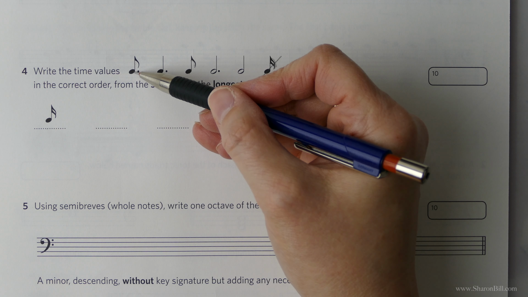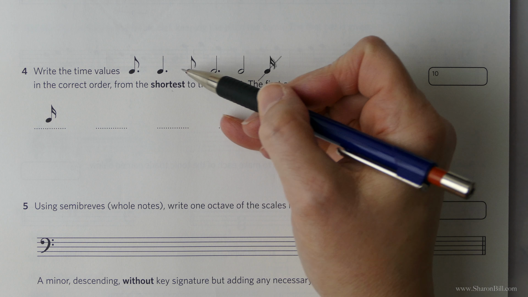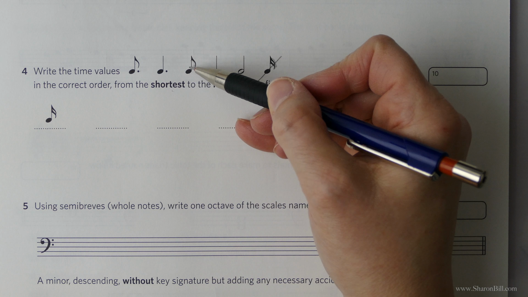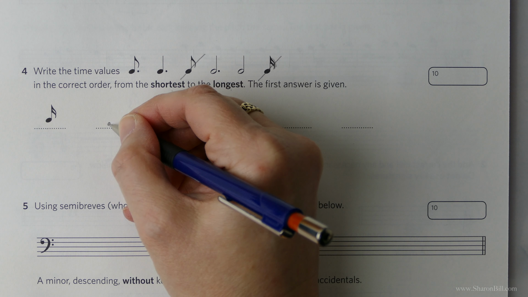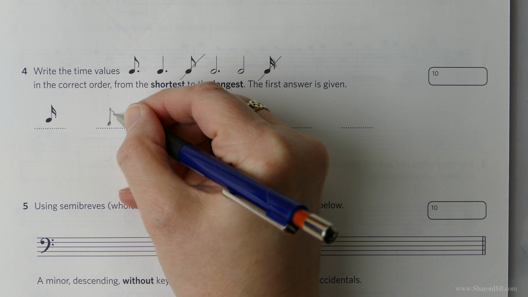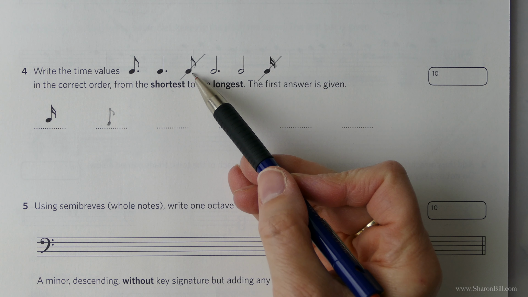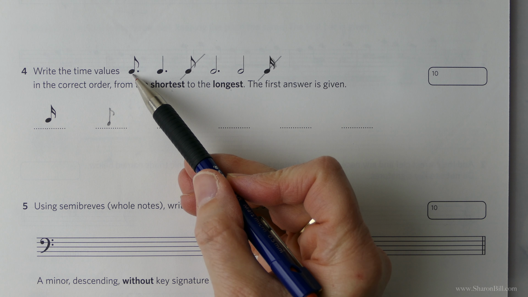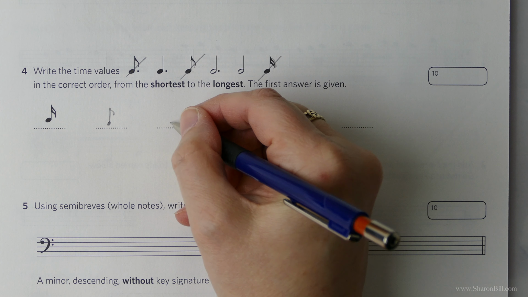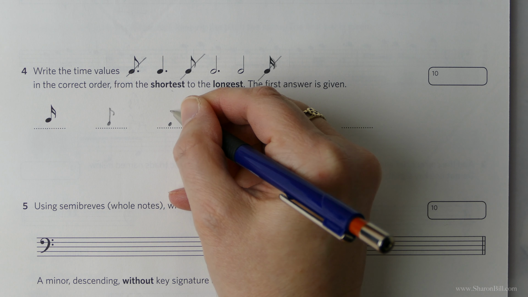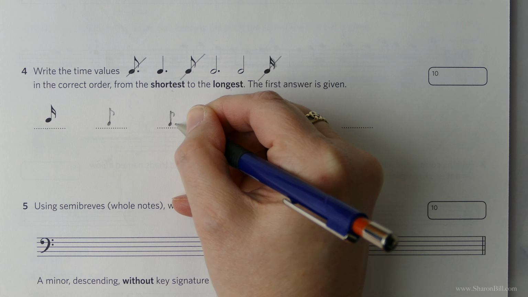We know that a dot makes the note half as long again, so this is longer by half than this one. So just a plain old quaver or 8th note is next. And so now we go a tiny bit longer by adding a dot. So the dot makes it half as long again, so with a dot.